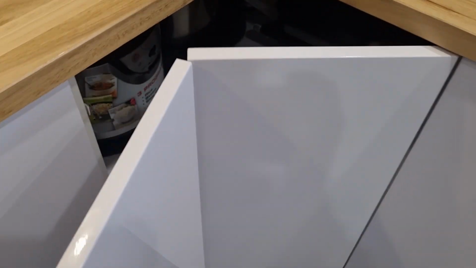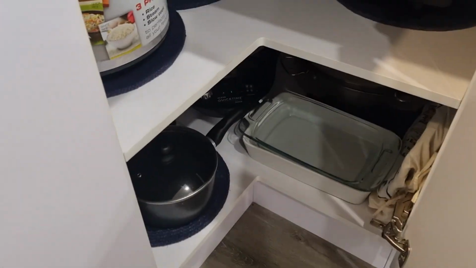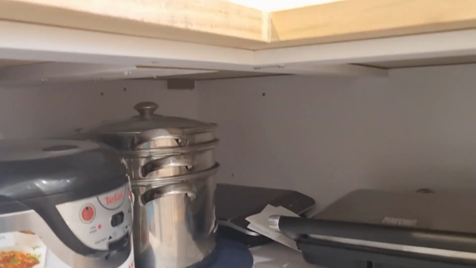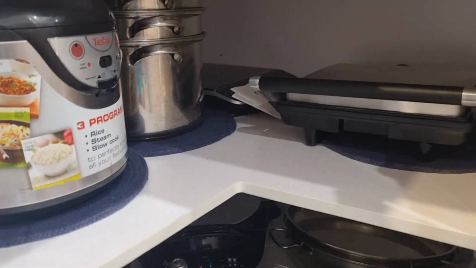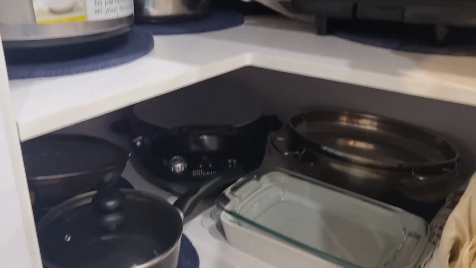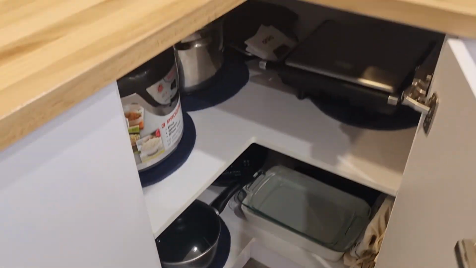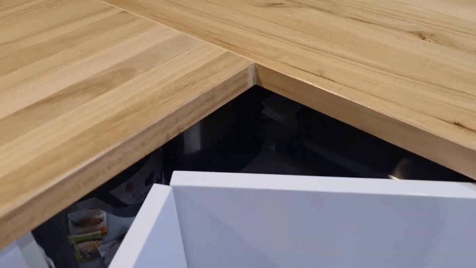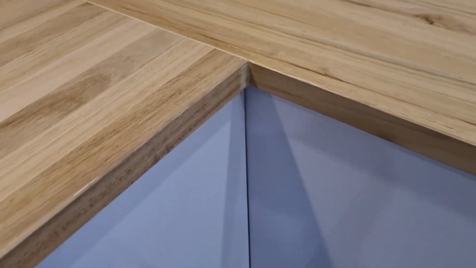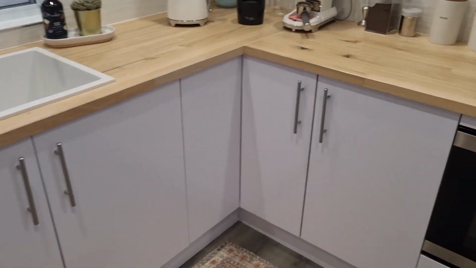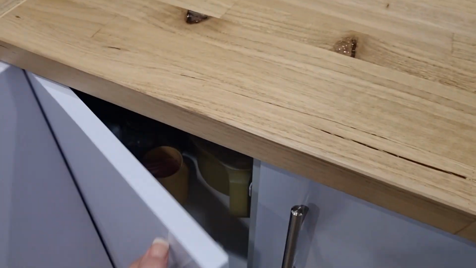Here's the nice corner cupboards. Plenty of room. You could even use the caboodle insert, you know, that thing that goes on a metal circular thing, but I found it took up more room, so I'd rather not. And the opening's nice and wide, so you can get right into the back. Cupboards there, cupboards there. Another corner one here.